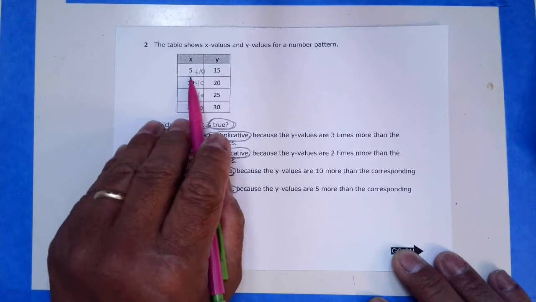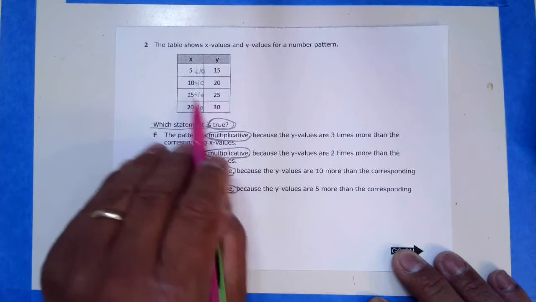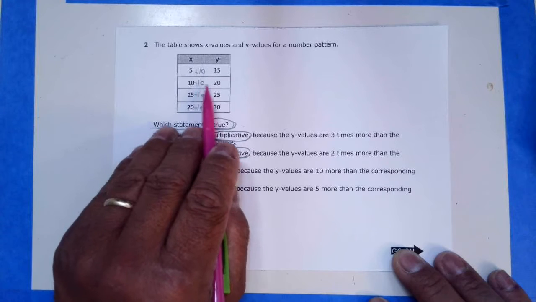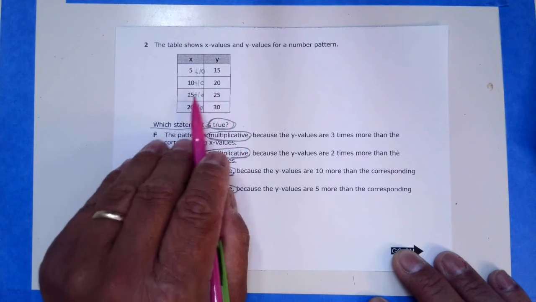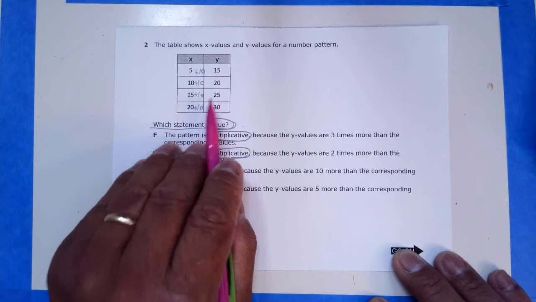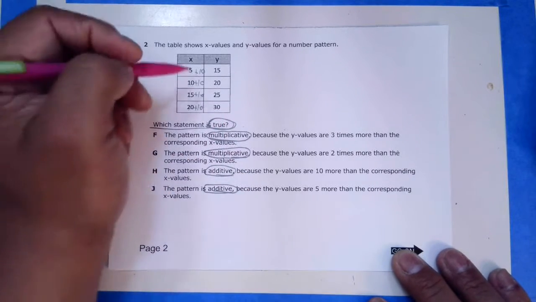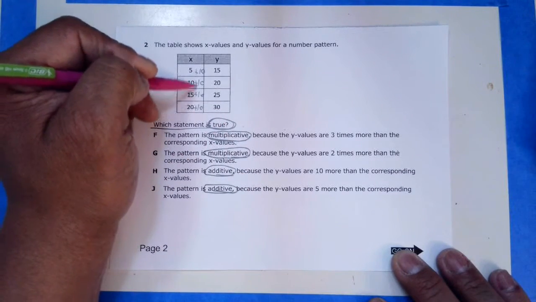So now we got to check. Is 10 plus 10 20? Yes. Is 15 plus 10 25? Yes. Is 20 plus 10 30? Yes. So this tells me that we are adding.